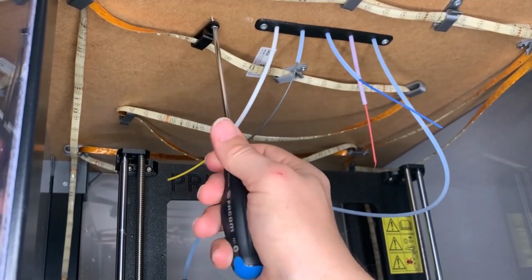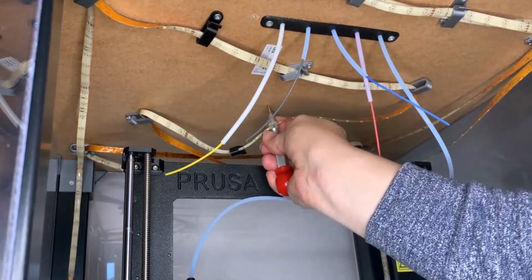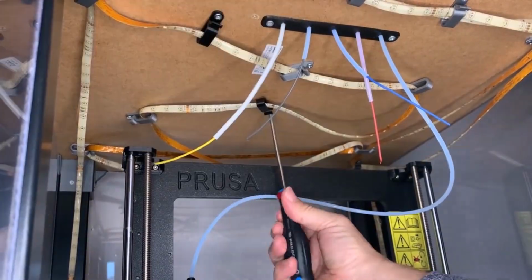I can now secure several cables, enhance my LED strip setup, and make sure all my cables are handled correctly.